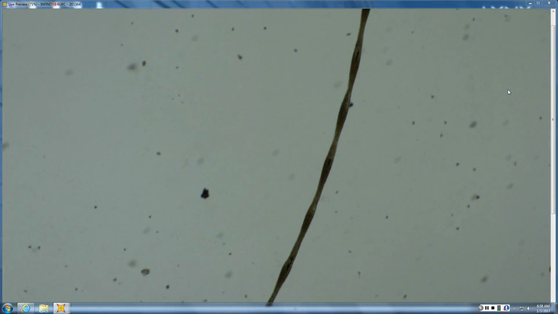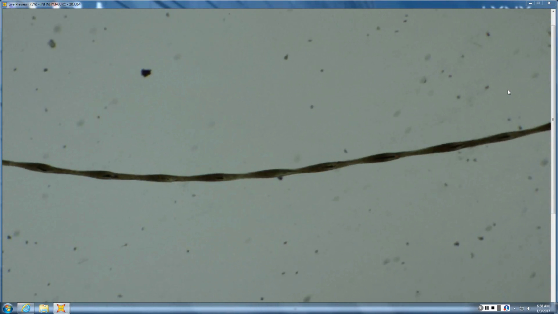Okay, so this is Monilethrix, which is due to what keratin defect? Anybody? It's like 81 and 86, right? I think. Does that sound right?